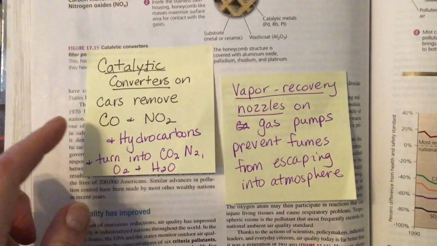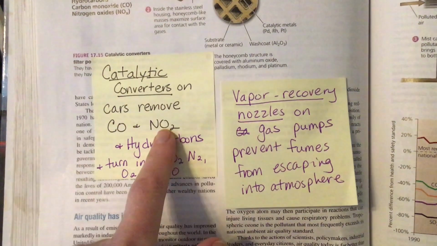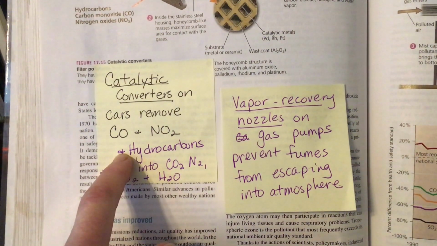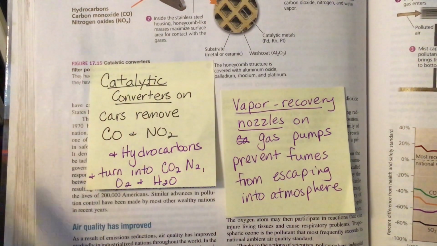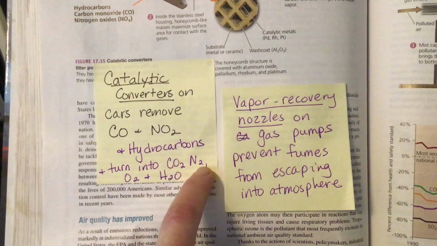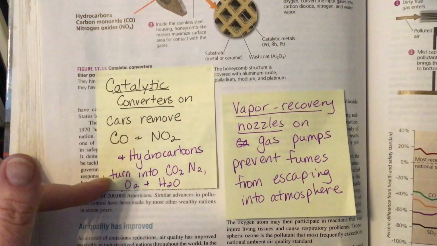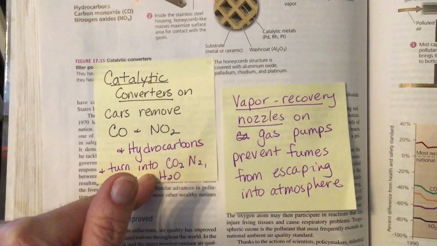What you have to know for our test is that it removes carbon monoxide, nitrogen dioxide, and hydrocarbons. That's what it removes. It turns these things into less harmful things: CO2, which is for global warming but is not an air pollutant, nitrogen gas, oxygen gas, and water. So that's what catalytic converters do. They change these into these.